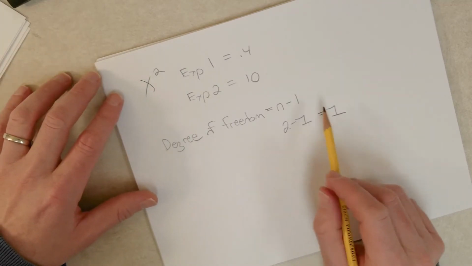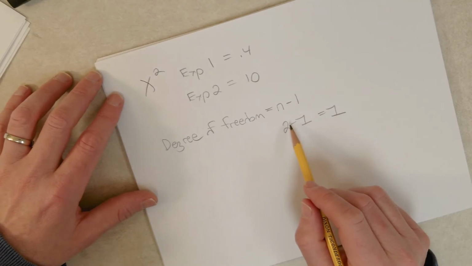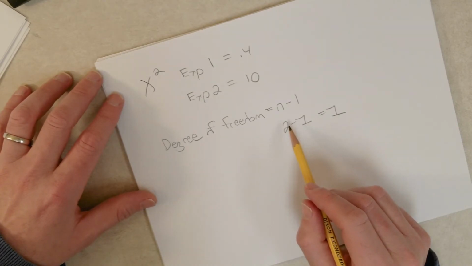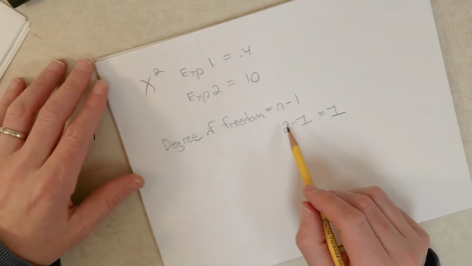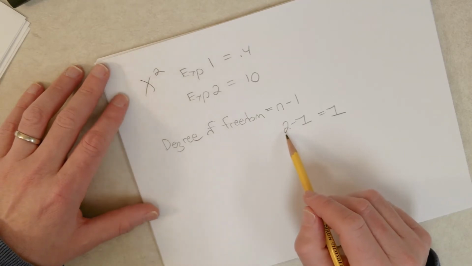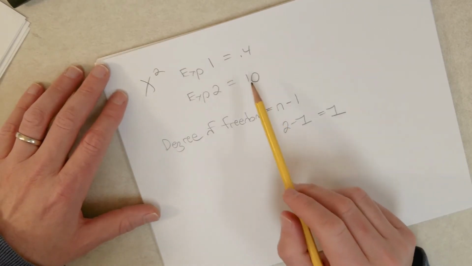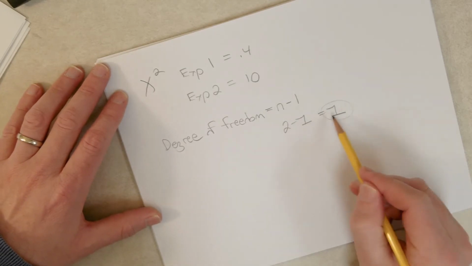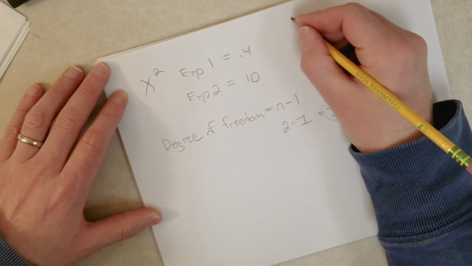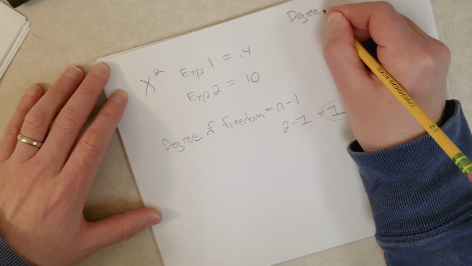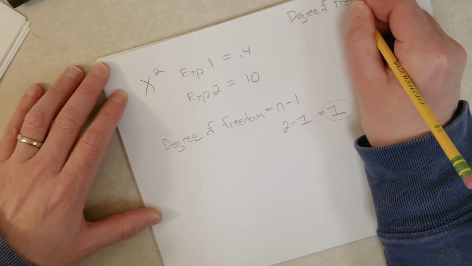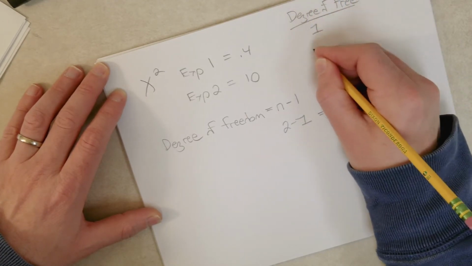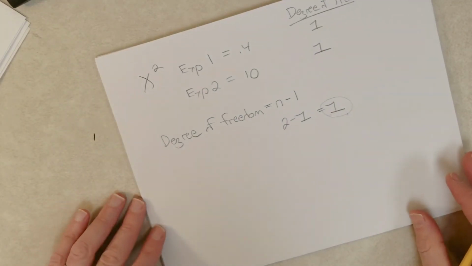If we were using the chi-square to analyze ratios of a dihybrid cross, where we had yellow and green and round and wrinkled, that would be 4 categories. Degrees of freedom would be 3. But there are only 2 categories in this heads and tails example. Degrees of freedom is 1. So for both experiments, degrees of freedom is 1.